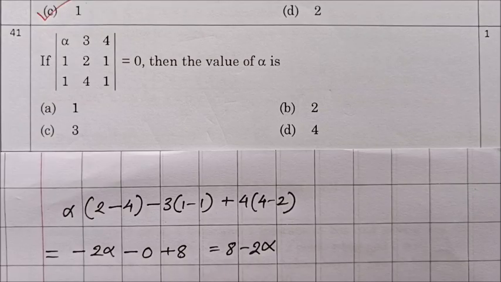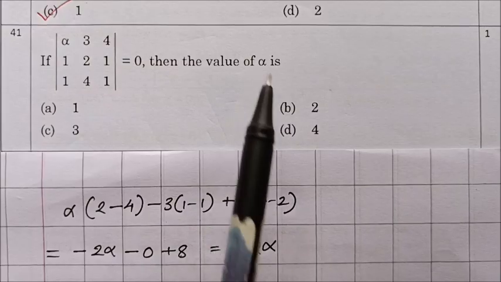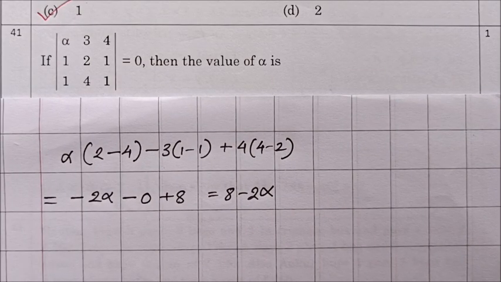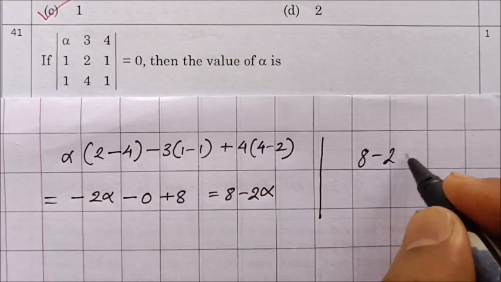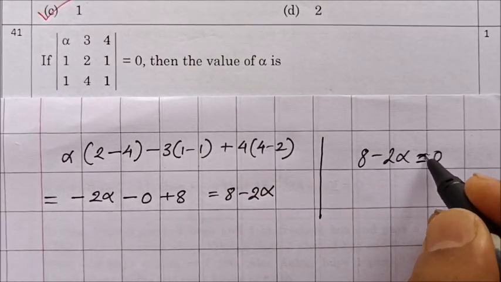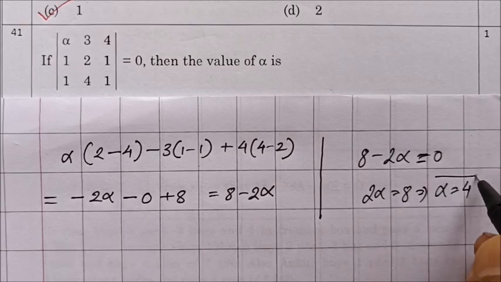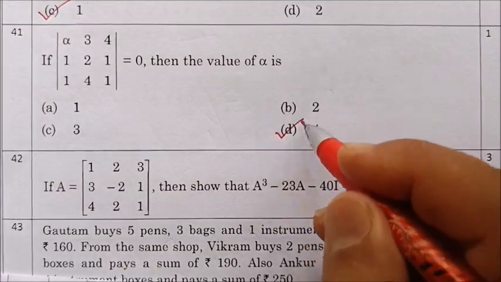Question number 41. If this determinant is 0, then what is the value of alpha? I have expanded the determinant along the first row and I got the value as 8 minus 2 alpha. And 8 minus 2 alpha equal to 0. So that means 2 alpha equal to 8 and alpha will be equal to 4. So therefore, we have the correct option as D.